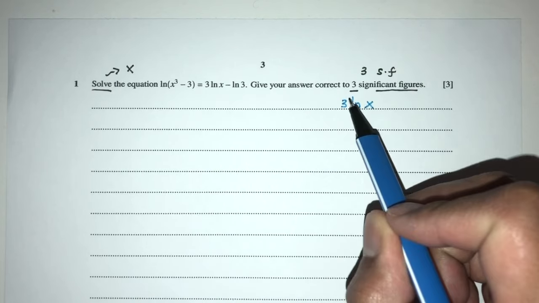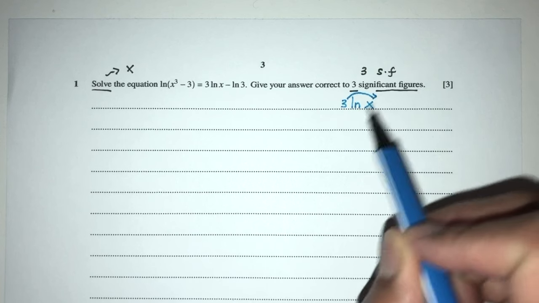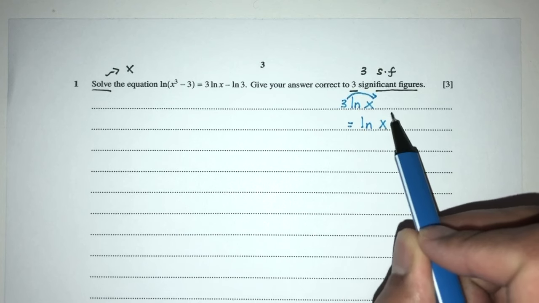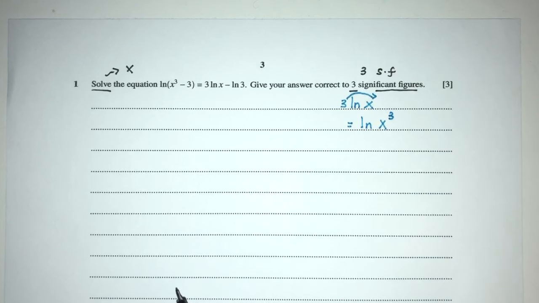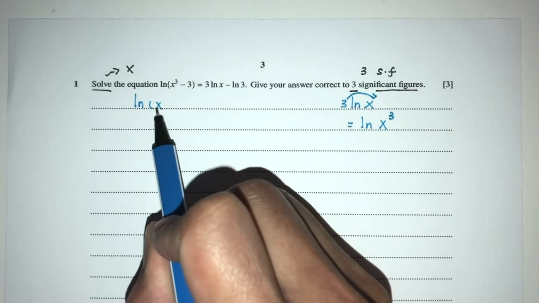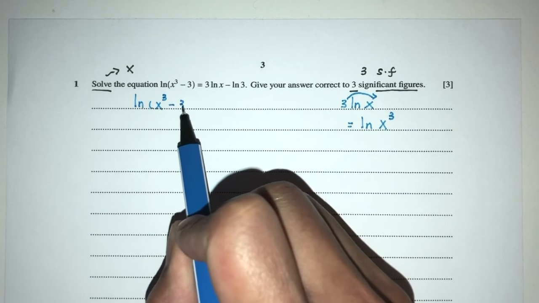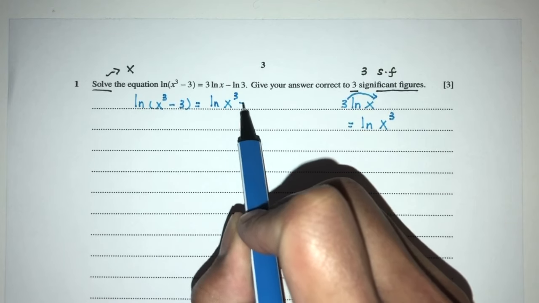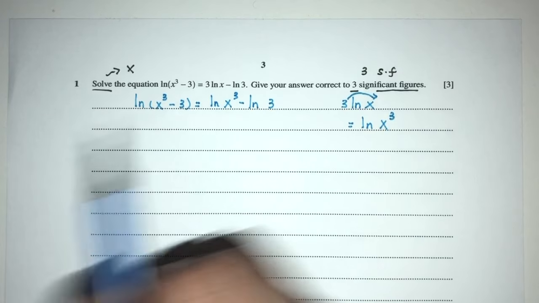Now we know that we can send this to the top by the laws of logarithms. That will be ln of x power 3. That's the first thing we could do here. Okay, so let's do this. So you have ln x^3 minus ln 3.